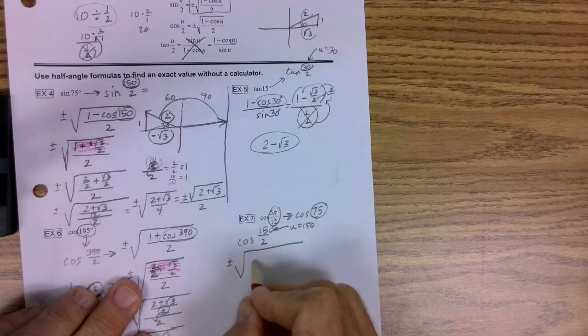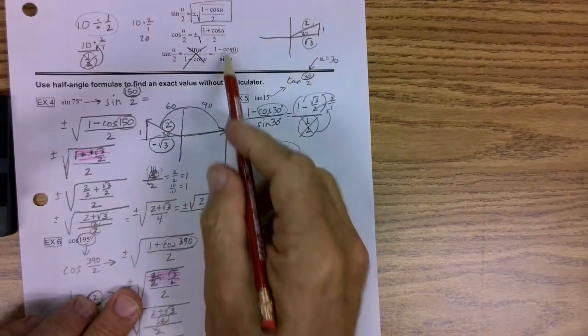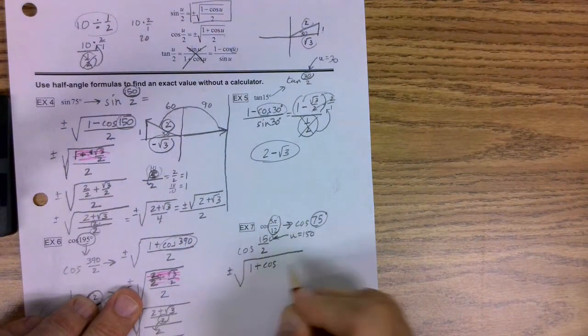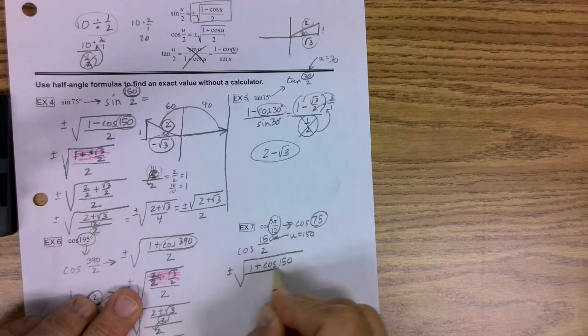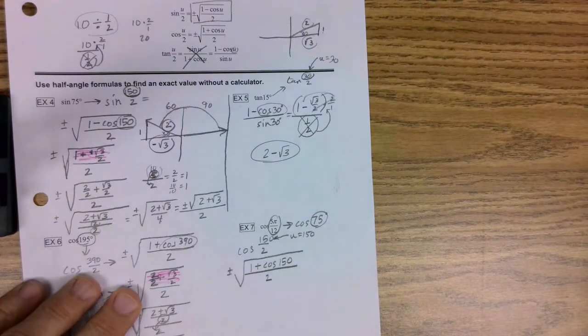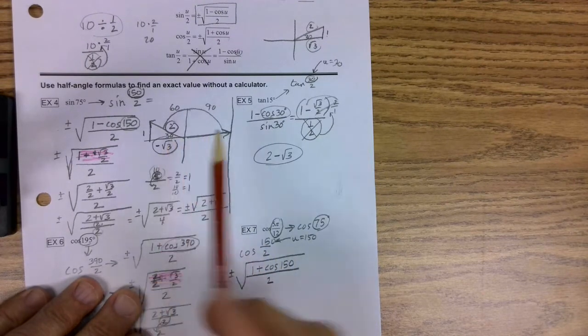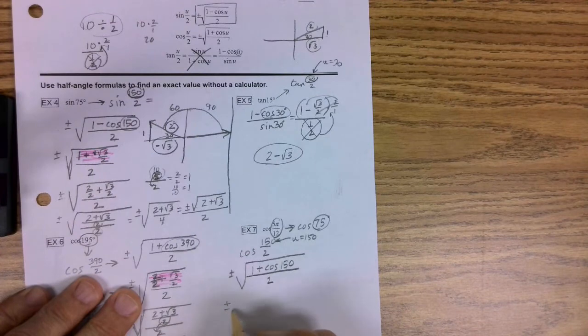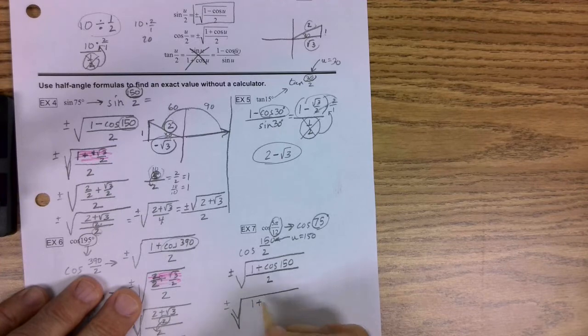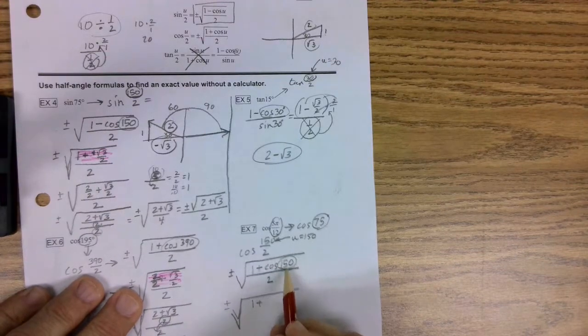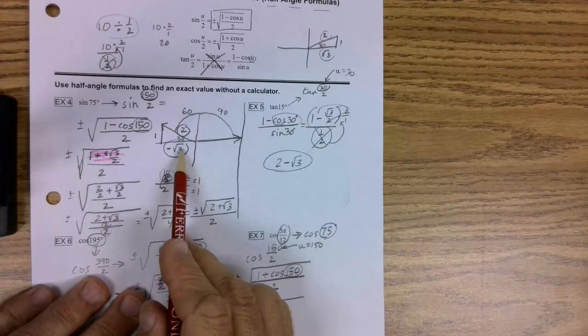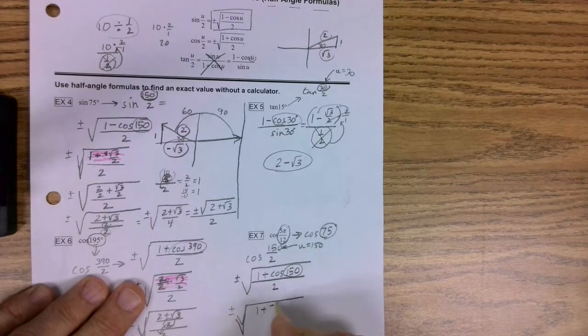Big old square root, 1 plus cosine of u all over 2. Well, we already have 150 drawn up here, so we're going to take advantage of it. And so plus or minus the square root of 1, make that deeper, hard habit to get used to. So cosine is adjacent over hypotenuse, so that'd be negative square root of 3 over 2. And that's all over 2.